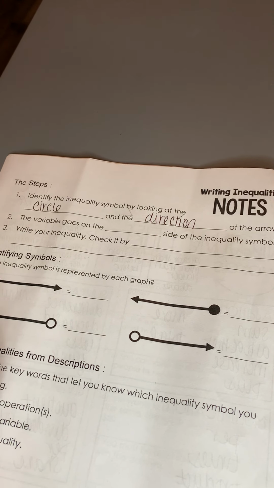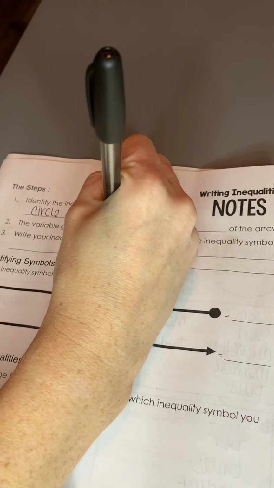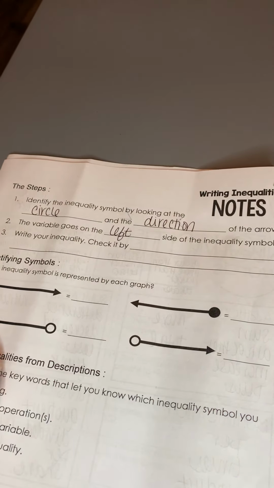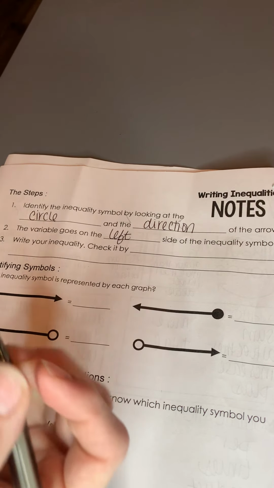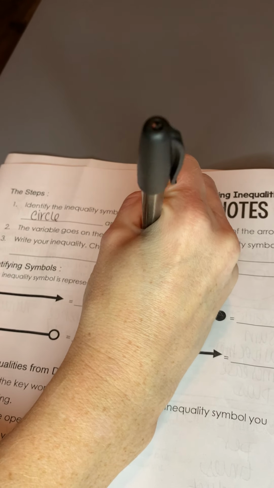The top part goes over how, when it's graphed, how to identify. The variable goes on the left. So just get in the habit of keeping it on the left if at all possible. And then you write your inequality. You can check it by picking a point.